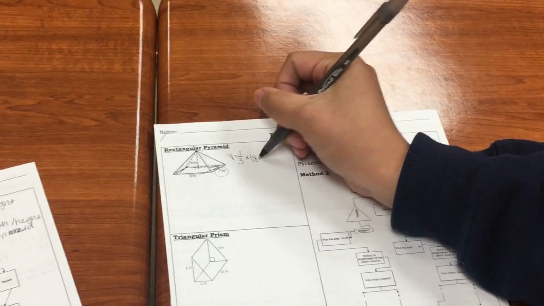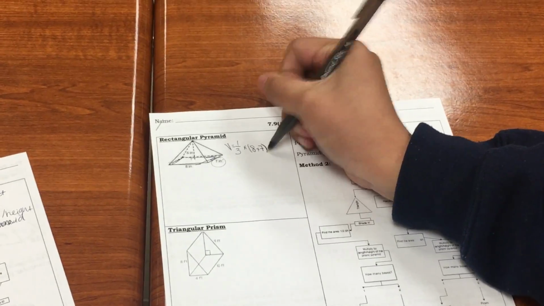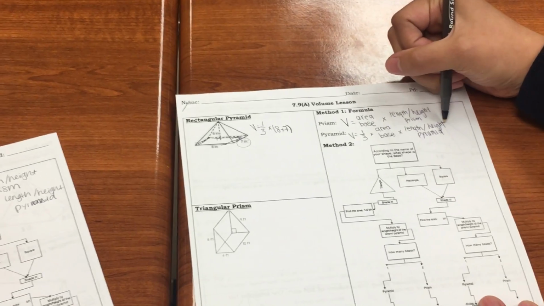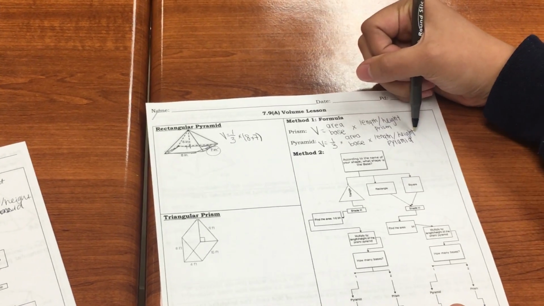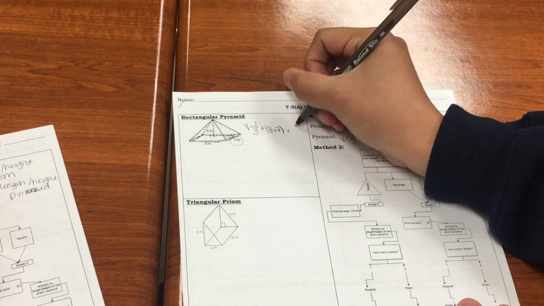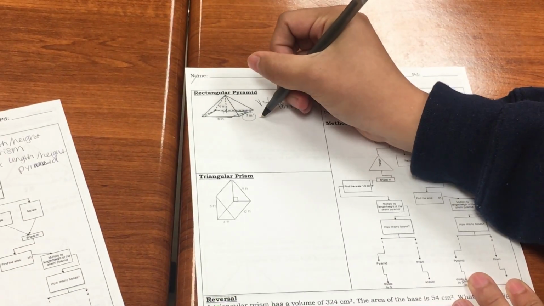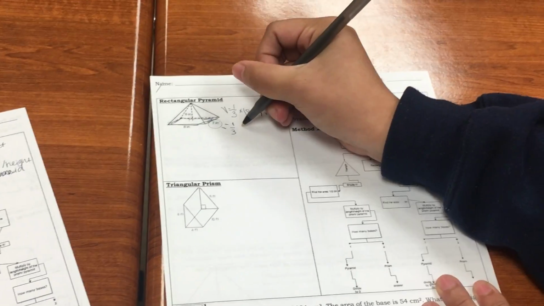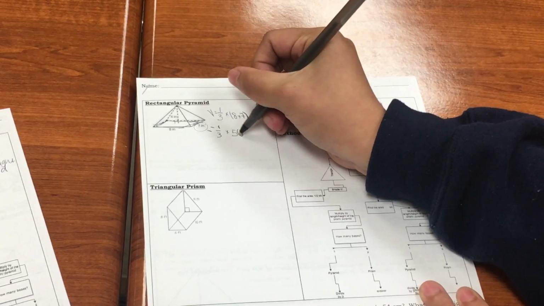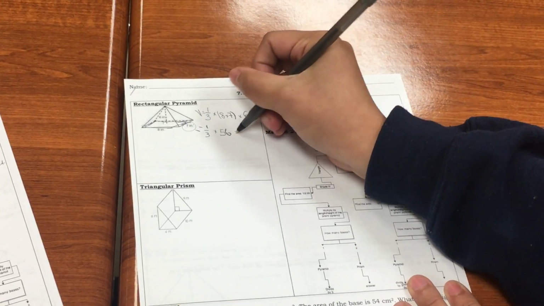So we're going to multiply 8 times 7. And then, looking at the formula, we're going to multiply by the length or the height of the pyramid. The height of the pyramid is 6 inches. Thank you for including the units. That is very important. So 8 times 7 is 56. And then 56 times 6.